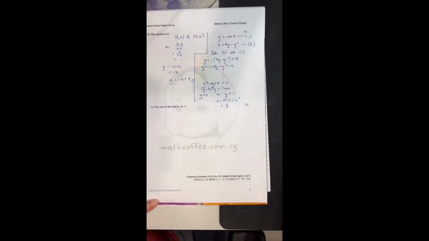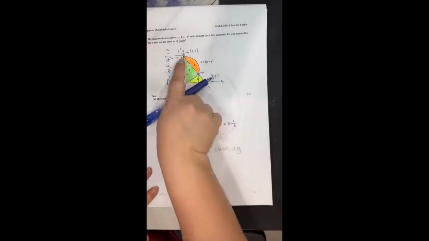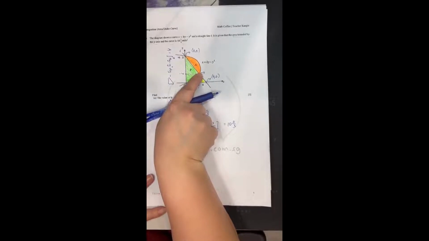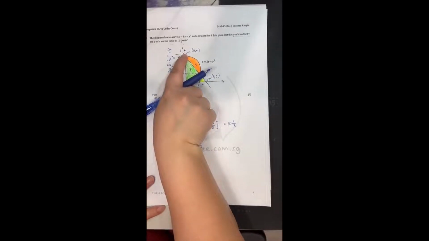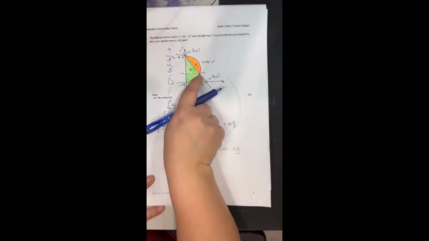I get 3. So some students ask me, why this one you never find? I don't need this. You know why? Because you see, why is it that I got 2 points? Let's look back into the diagram. The line and the curve actually cut at 2 points, correct or not? This is one of the points and this is one of the points. Just now we already have the one. This point is y equals to 4. So I'm not interested, because my point of interest is this one.